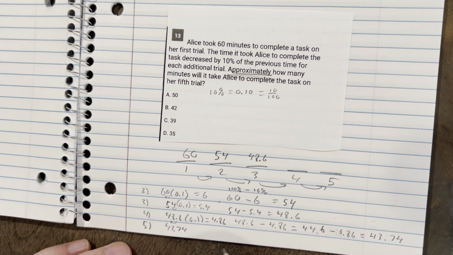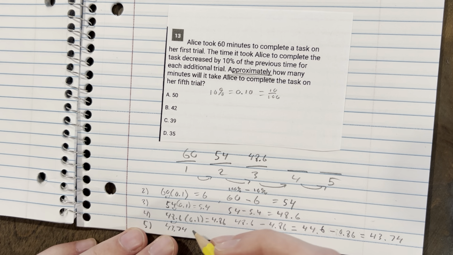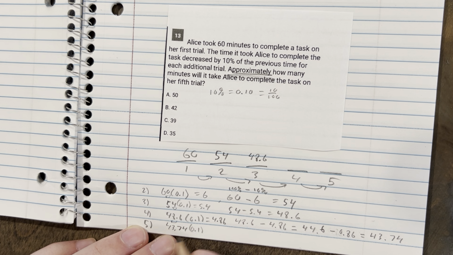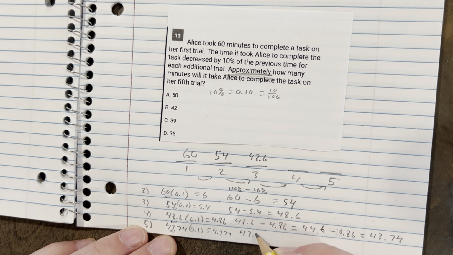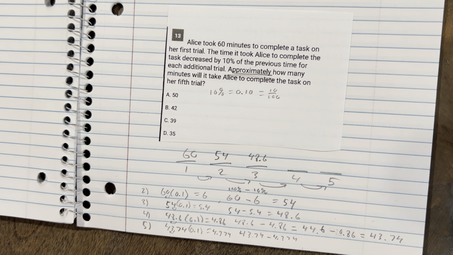So then we move that value down here, 43.74, and then looking at our answers, since we know it's decreasing, right? We can do this calculation. We move our decimal place over 1, just like before. We get 4.374. We see our answer is going to be 43.74 minus 4.374, right?